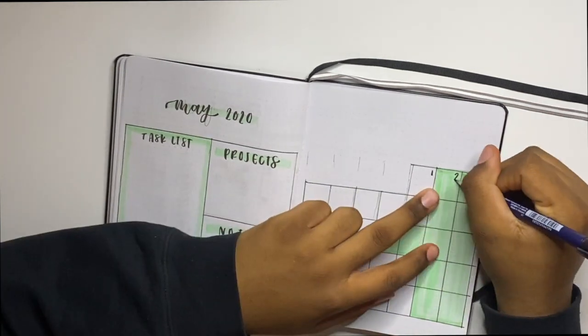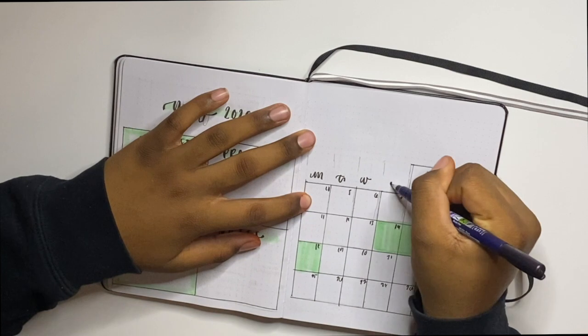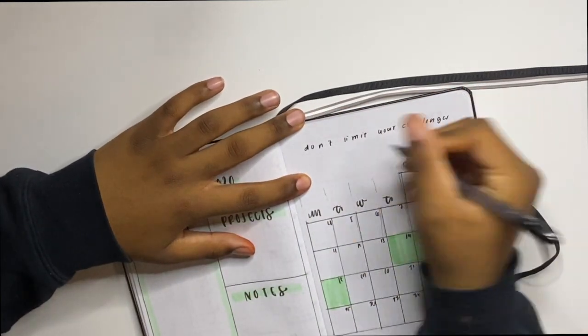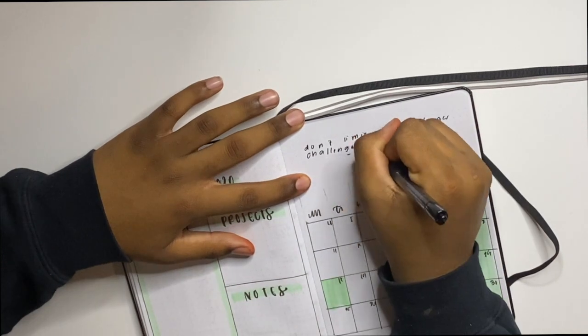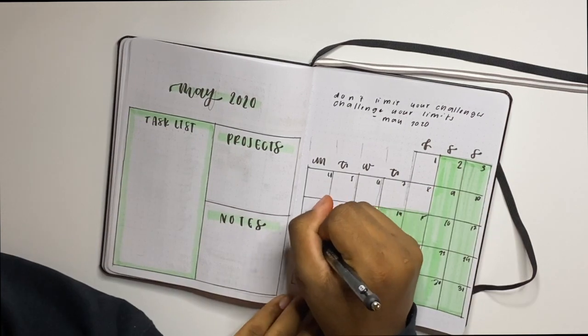I've seen a lot of people in school, they just kind of color in the days they're out of school. So I did Saturday and Sunday, obviously, and then those 3 days I'm out of school. And then at the top, I have a quote that says, "Don't challenge your limits, don't limit your challenges, challenge your limits." And so after that, we're just going to fill this in.